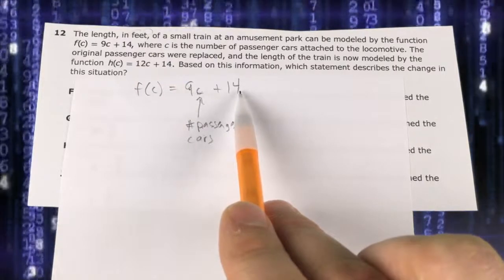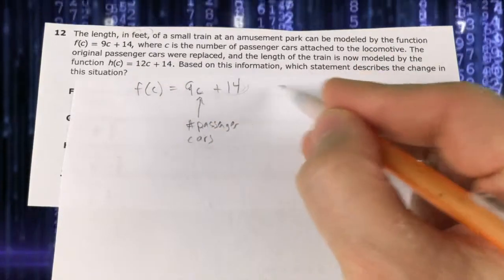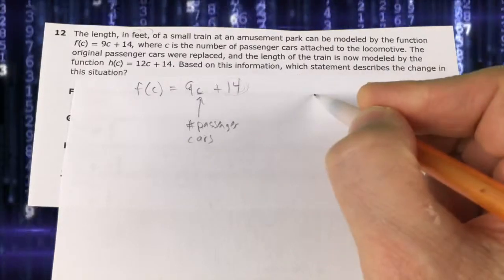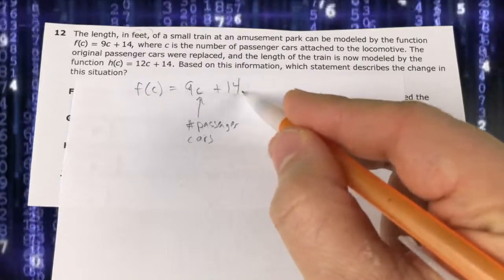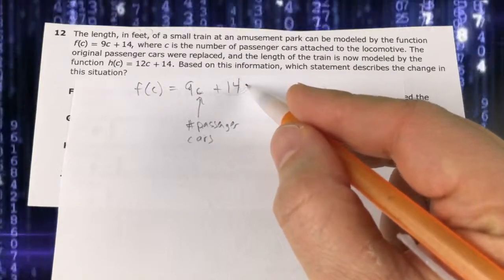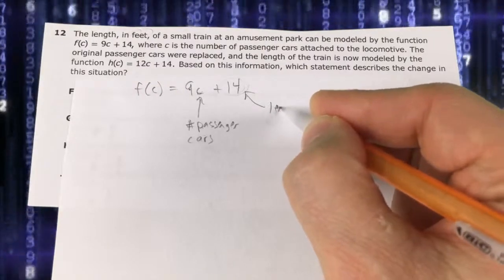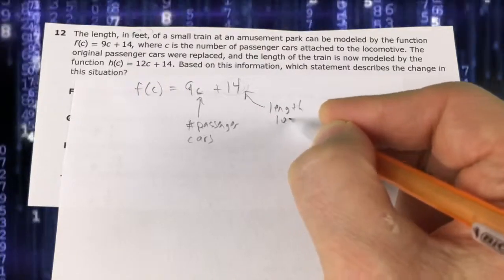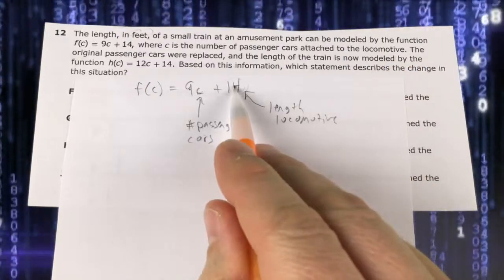It only happens once, right? We know this number as several things: the starting value, the one-time number, the constant. It's all of these things, right? And what's only happening once in this situation? The locomotive. So this is the length of the locomotive. There's only one locomotive, it's 14.